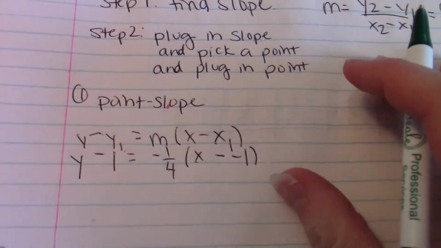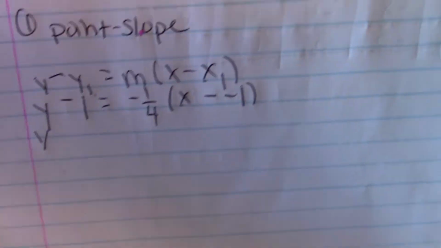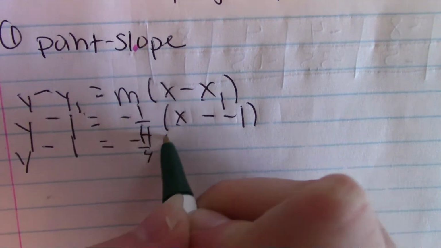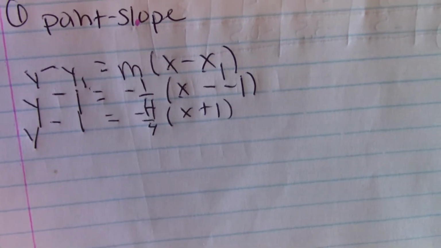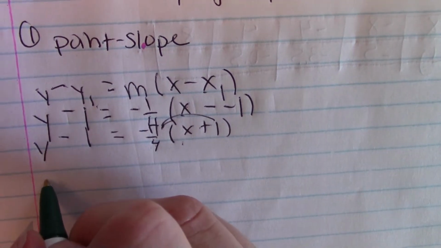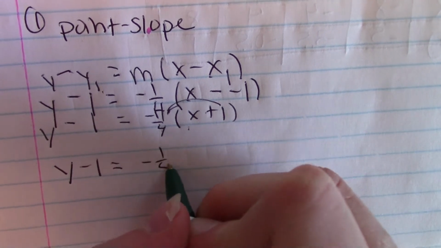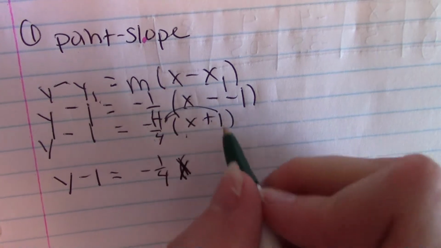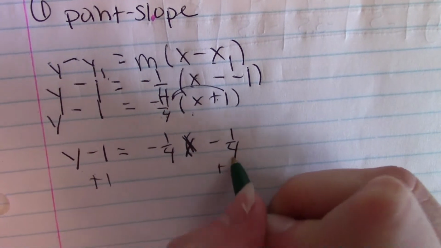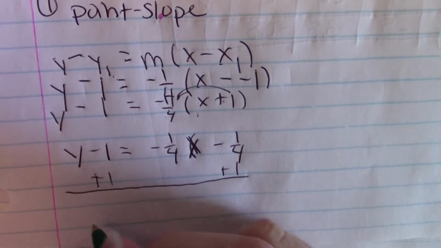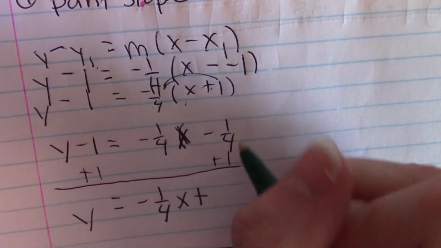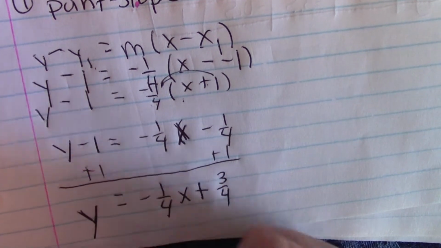I need you to simplify this now. So, y minus 1 equals negative 1/4 x plus 1. Remember, these come into a positive. Now, we want to get y by itself, which means I first have to distribute my negative 1/4 into both of these. So y minus 1 equals negative 1 over 4 x, and negative 1 over 4 plus 1 is negative 1 over 4. Now, to get y by itself, we have to add the 1 there because it's a minus 1. We add it to the 1/4 because it does not have a variable. They both don't have a variable. So y equals negative 1 over 4 x plus, and that will be 3 over 4. And that is our equation of a line.